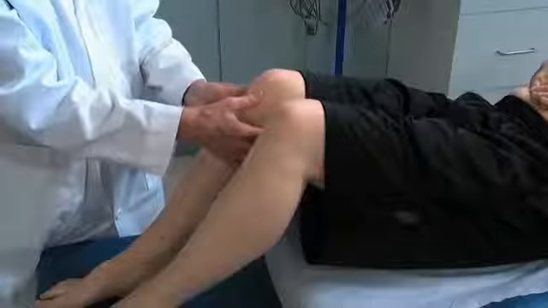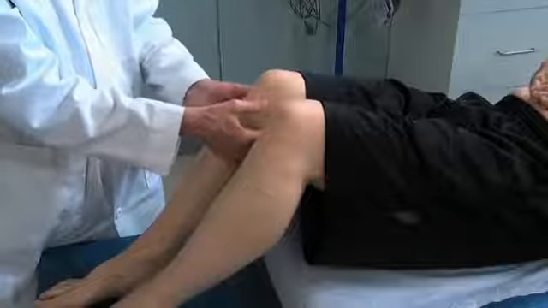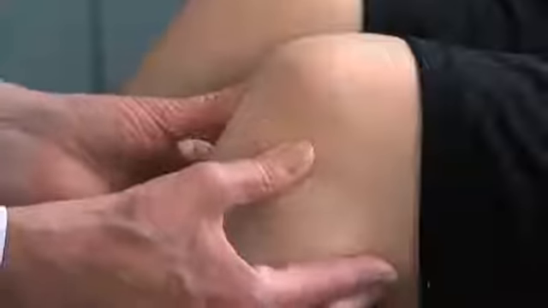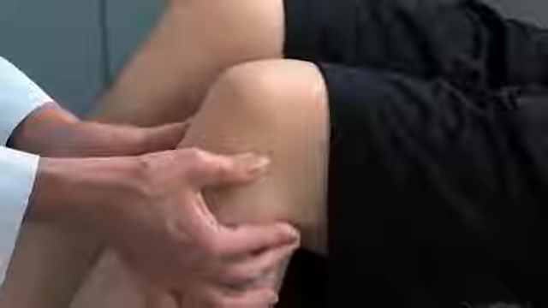Palpate the tibiofemoral joint, the edge of the tibial plateau, and the margins of the joint. Note any irregular bony ridges. Palpate the medial meniscus. Then palpate the lateral meniscus. Tenderness suggests a partial tear.